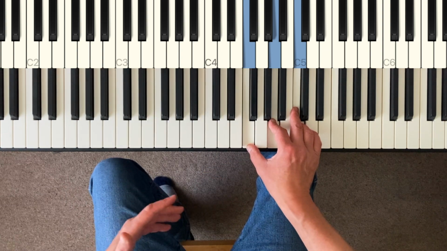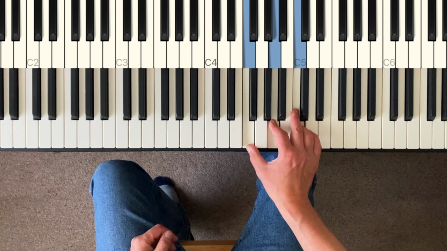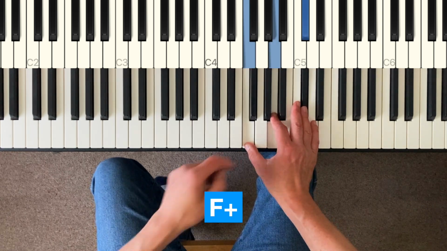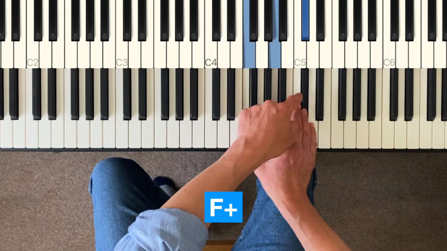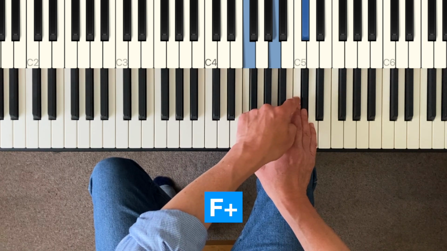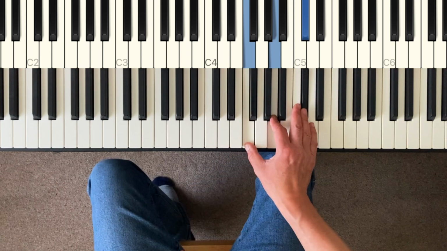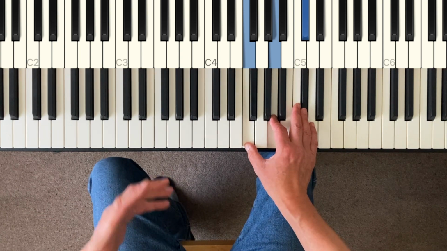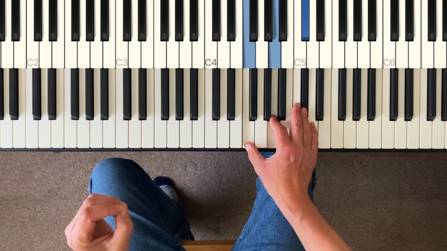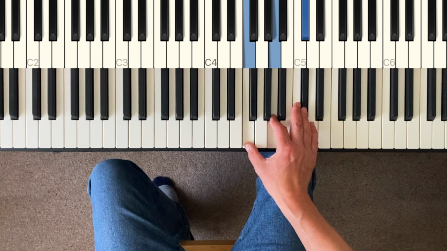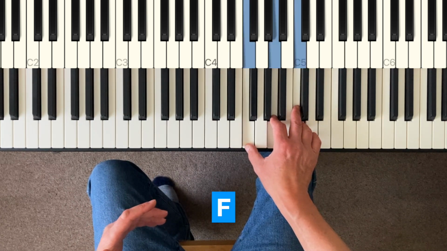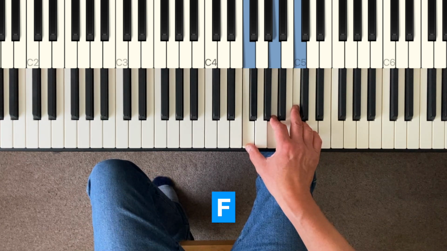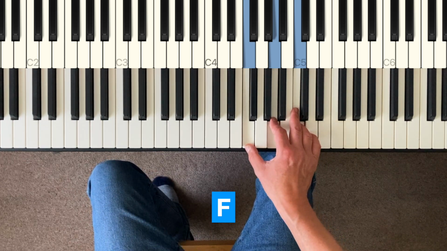And F augmented is just a single note difference. All I've done is taken the fifth note, the top note of the F major triad, and raised it by a single semitone, a single half step, okay? But just making that tiny change has made a big difference to the chord. So we go from a settled, harmonious sound of F major up to a much crunchier, much more unstable sound when we go to F augmented.